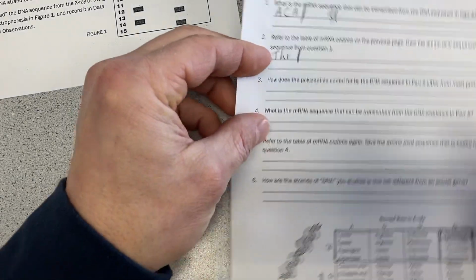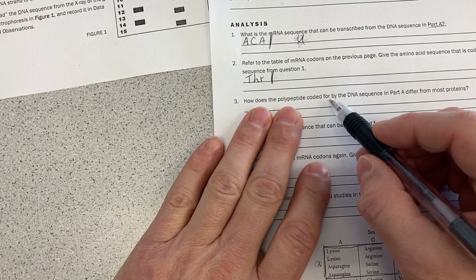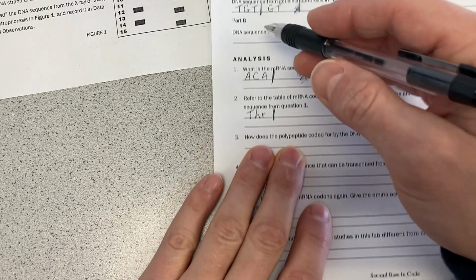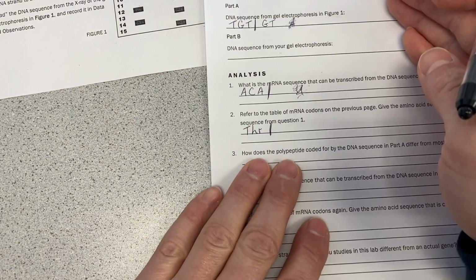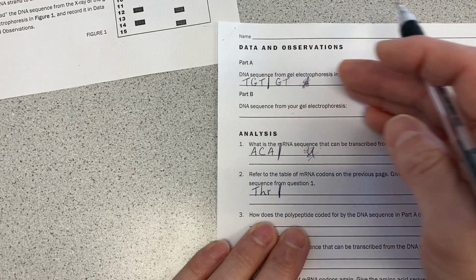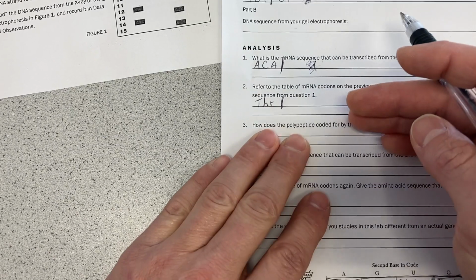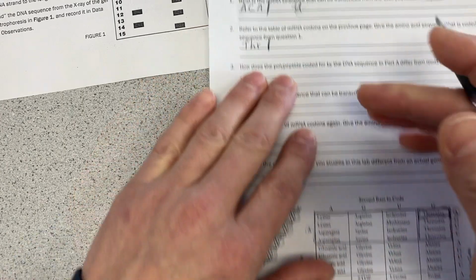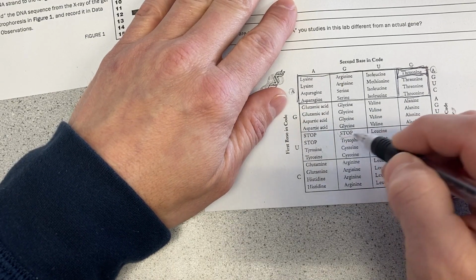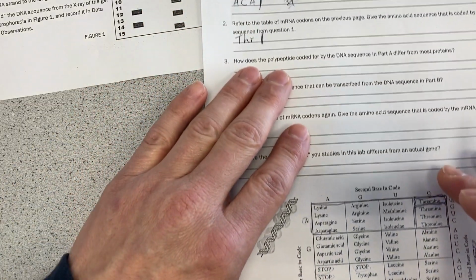So let's talk about some of the questions here. How does this polypeptide differ from most proteins? Well, take a look at your sequence of DNA. It's really short. Most polypeptides are going to be long to be functional. They're going to be much longer than the short little sequence we gave you in this lab. They're also always going to start with a start codon, and this one doesn't. They're also always going to end with a stop codon. And I think if you check, you're not going to see any of the sequences that actually code for stop, like they should.